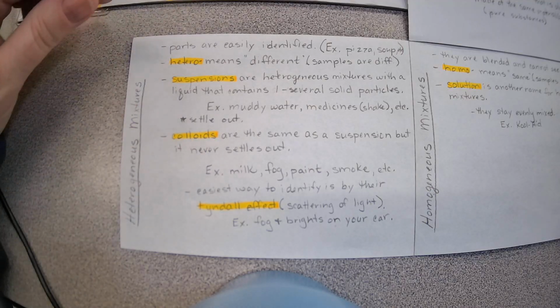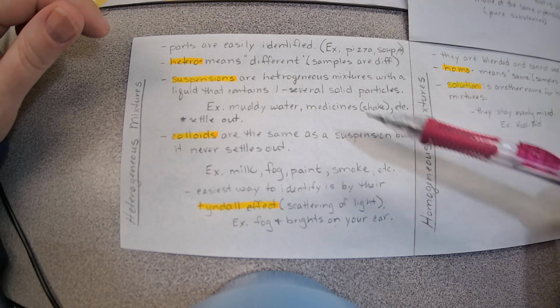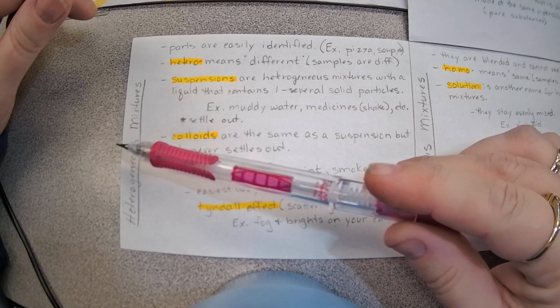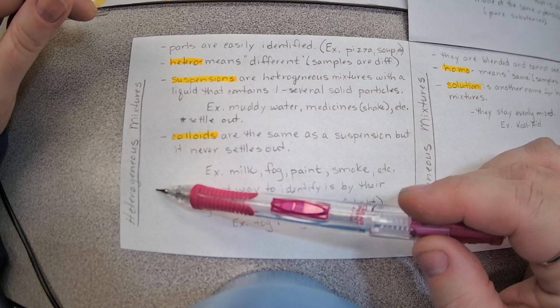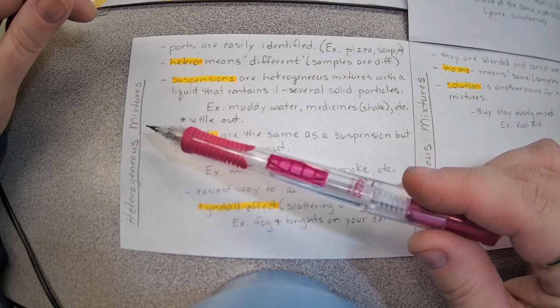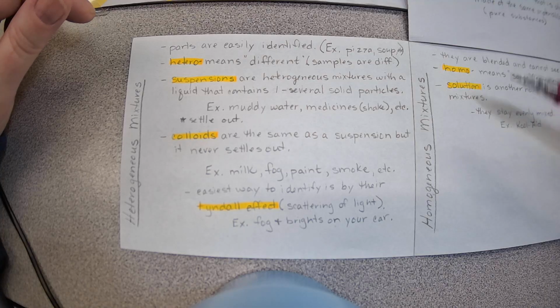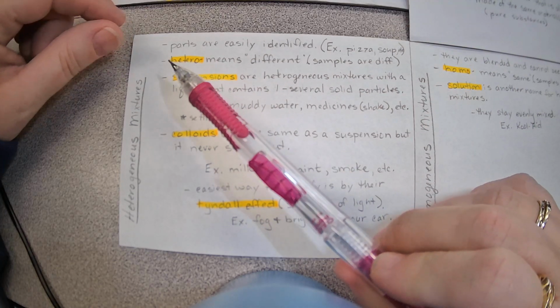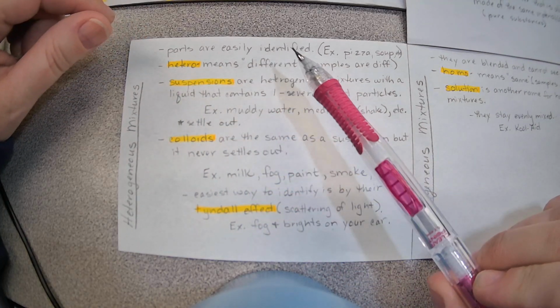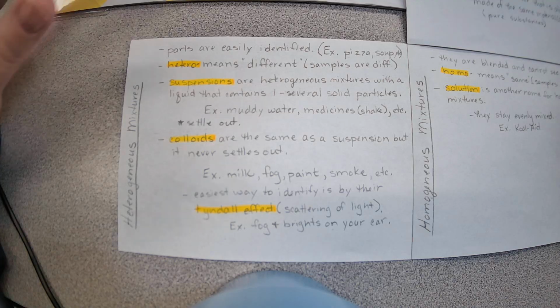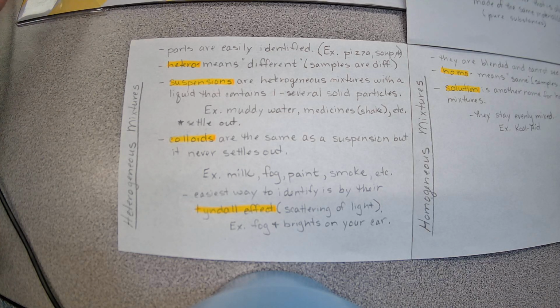So mixtures have 2 different types. You have a heterogeneous mixture, which I think if you remember back to 7th grade, we had heterozygous and homozygous. So heterogeneous mixtures are easily identified by their individual parts. For example, pizza and soup. You can see what kind of soup it is and you can tell what kind of pizza it is just by simply looking at it.